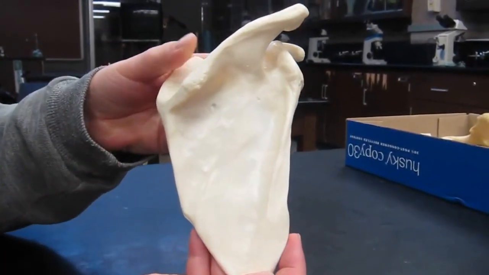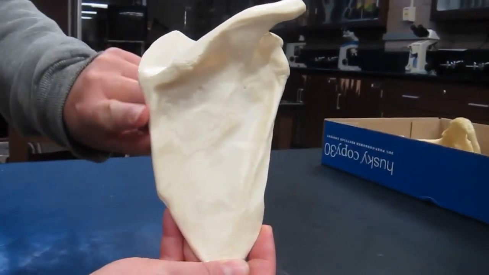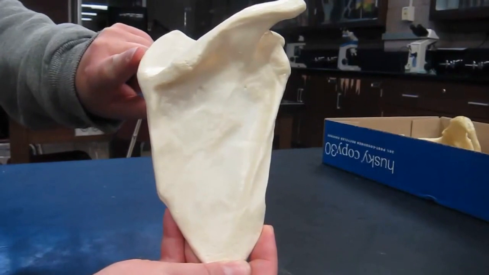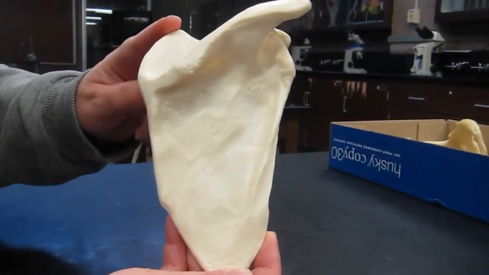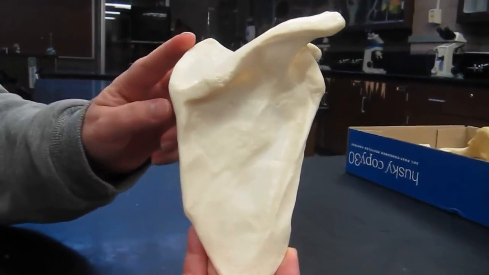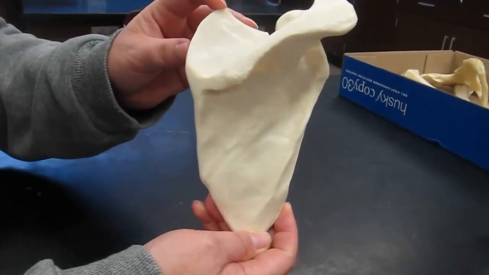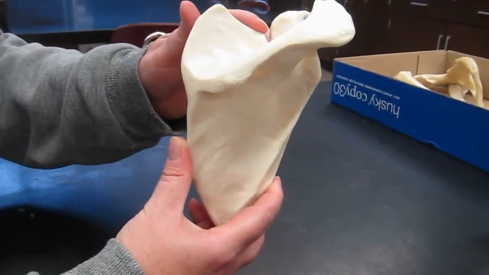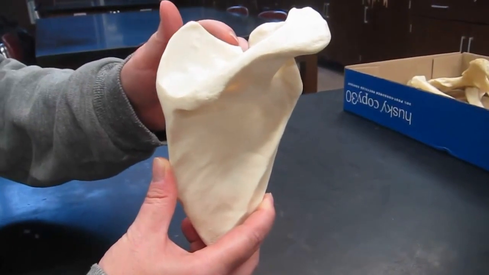And then we come up the opposite side here, and this is the medial border. Okay, so the medial border extends all the way up to this corner. This is the superior angle. And then we have this edge here, which is the superior border.